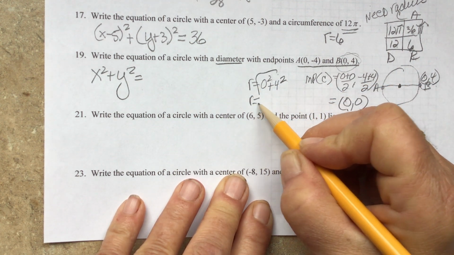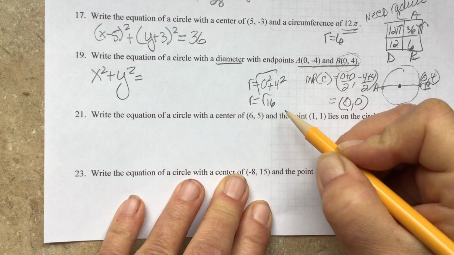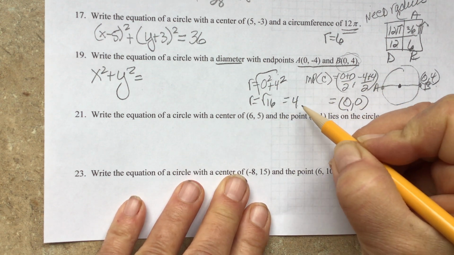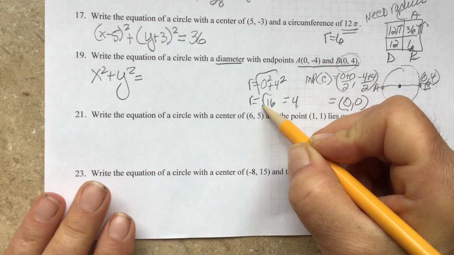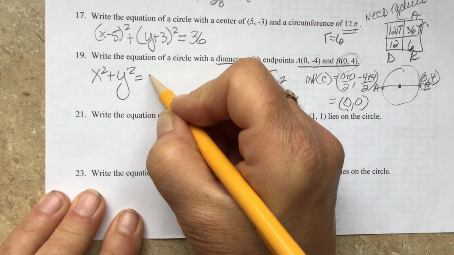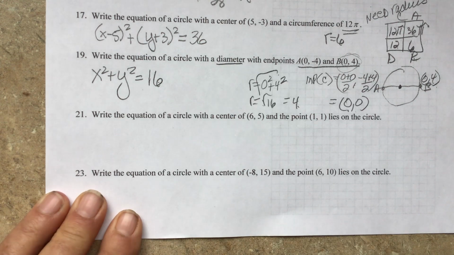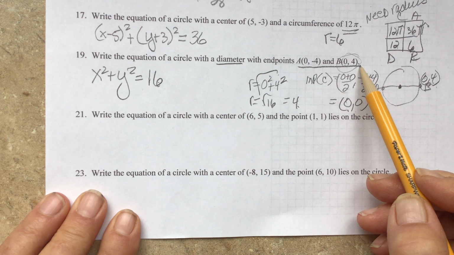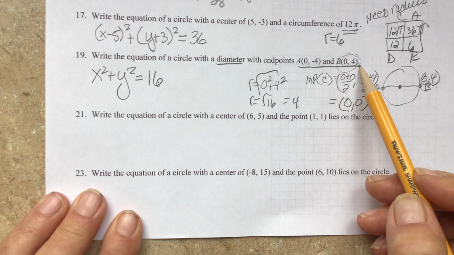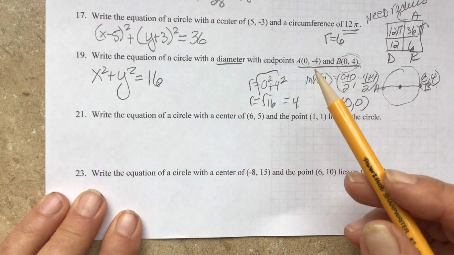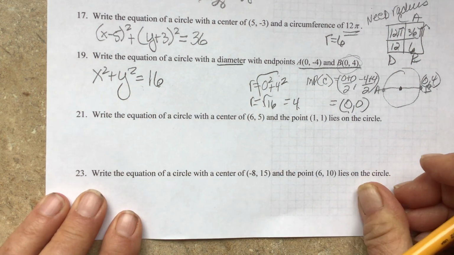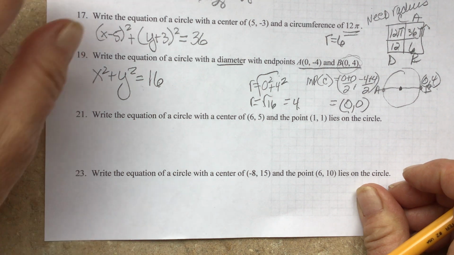So the radius equals the square root of 16. Now, you could say equals 4, but you're just going to square that. So 16 should be the answer there. You could have found that the length of AB was 8 and then found the midpoint. It's just always nice to get the center onto the paper.